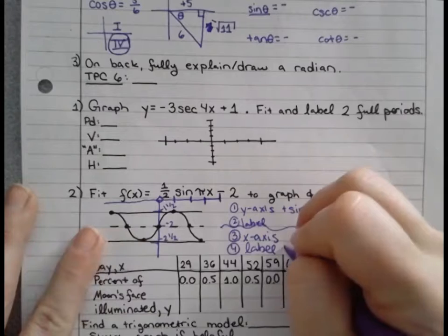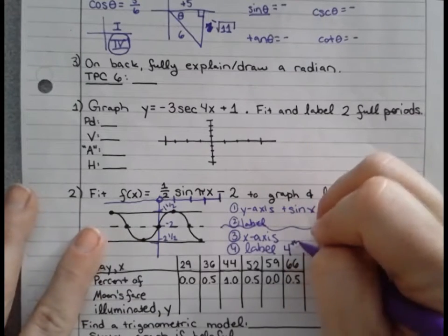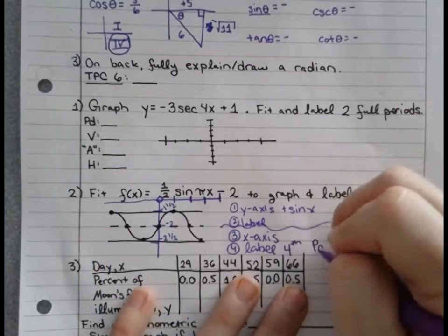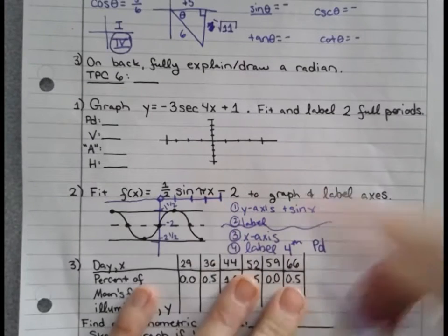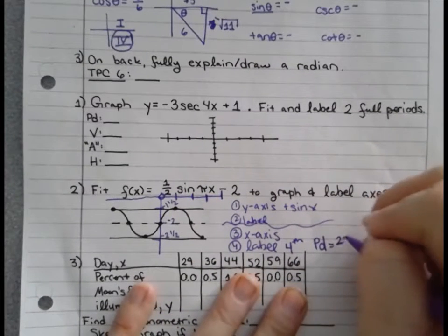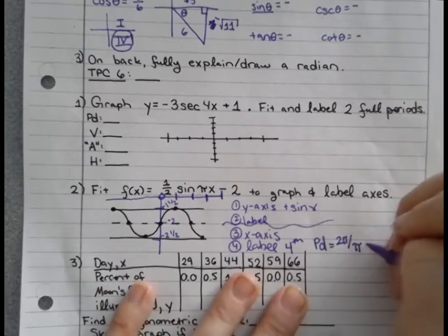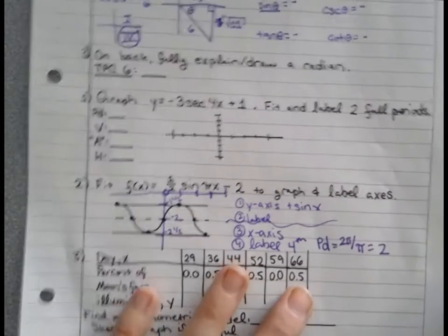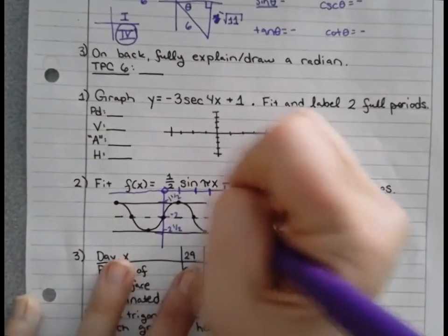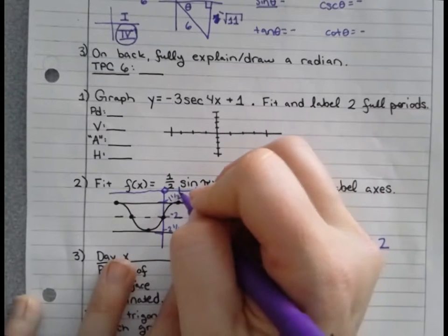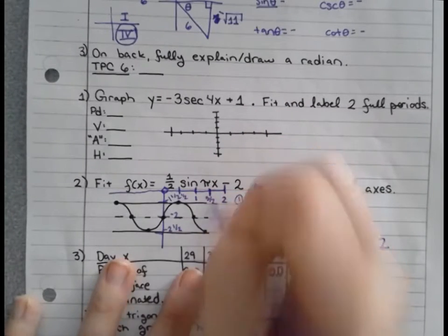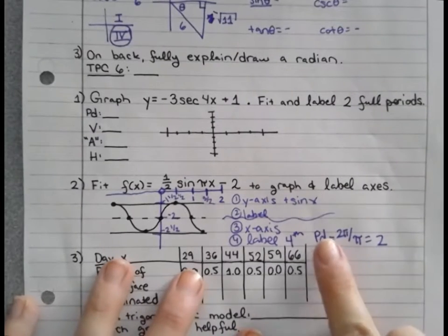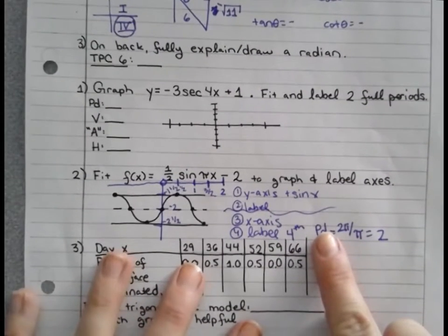I want to see that fourth tick mark. Okay, your period, number in front of the x, 2 pi divided by that number in front of the x is just 2. And we're going to label it 2, 1, and then 1/2 and 3/2. This is something you need to know.